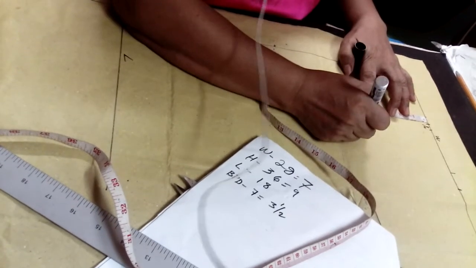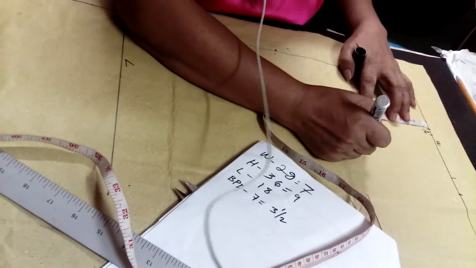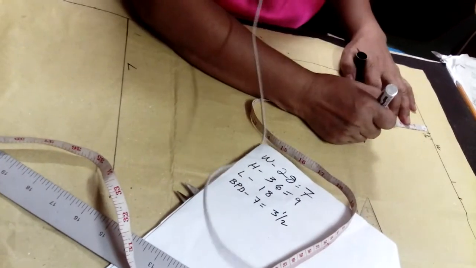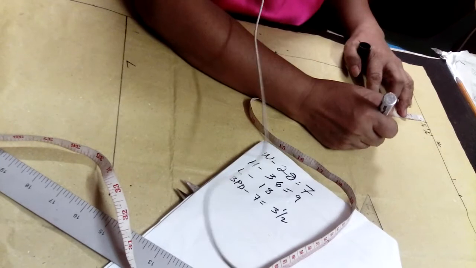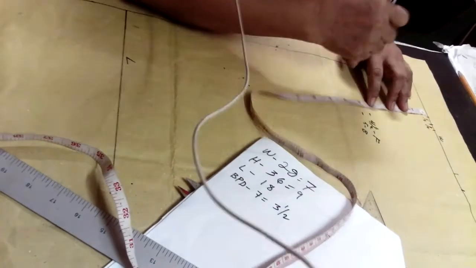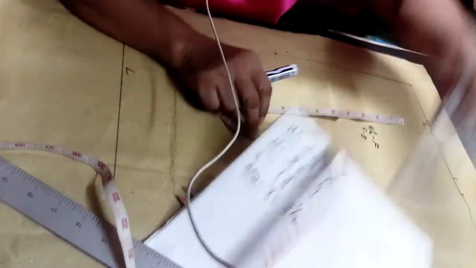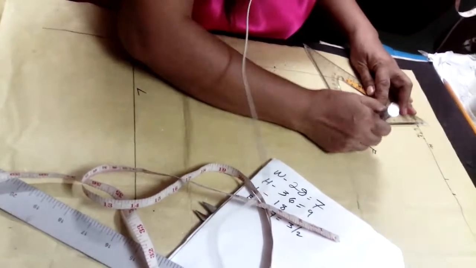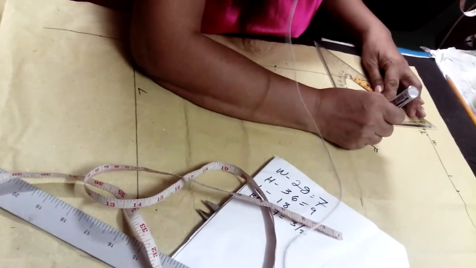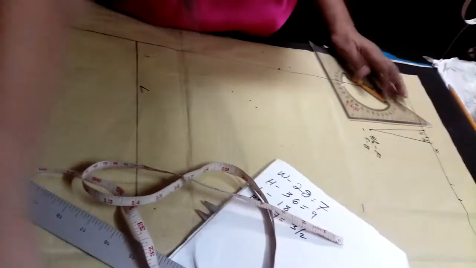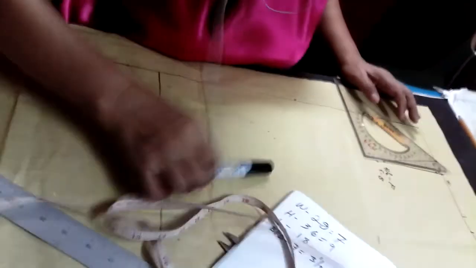Let's put 5 inches for the back. And for the front it is 4 and 1/2. 4 and 1/2 for the front. Just line like this, like a triangle.